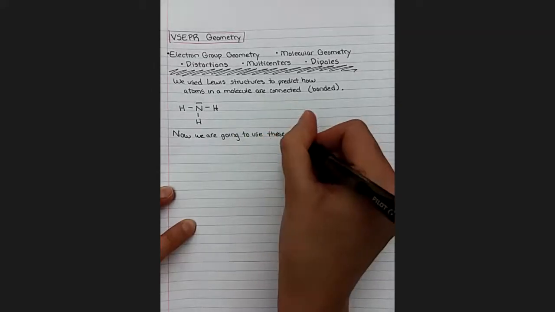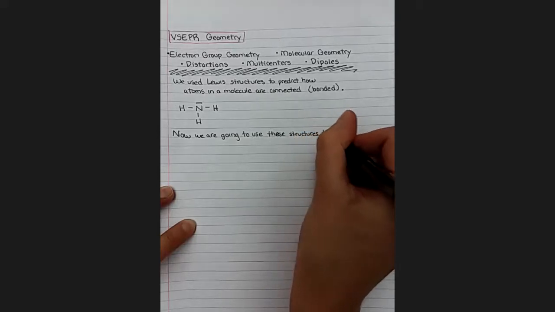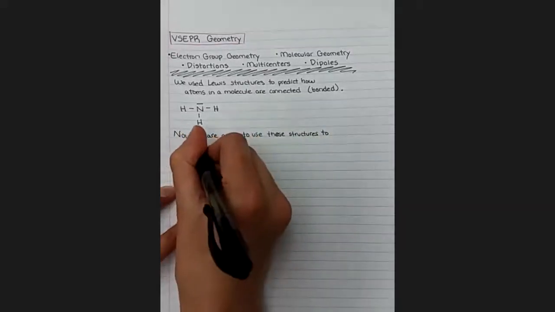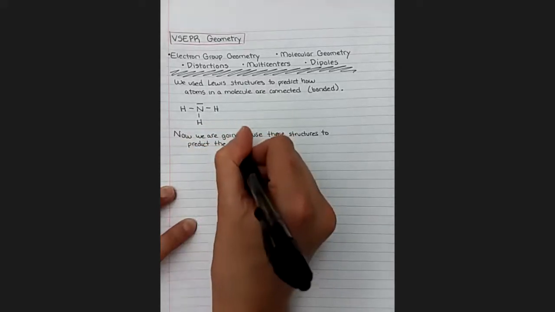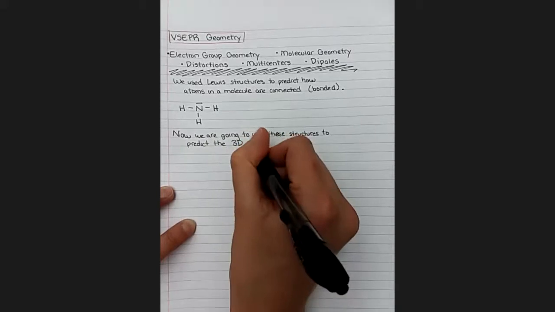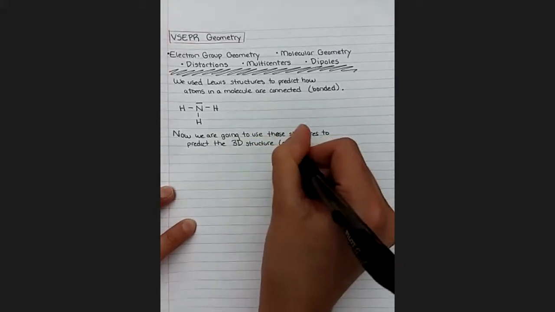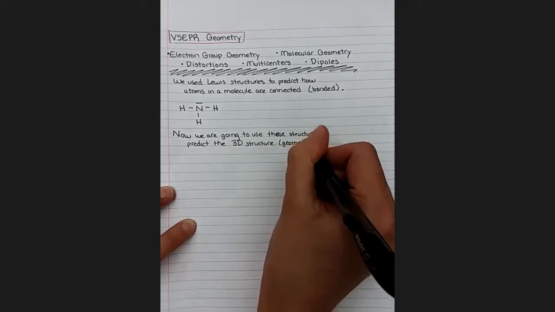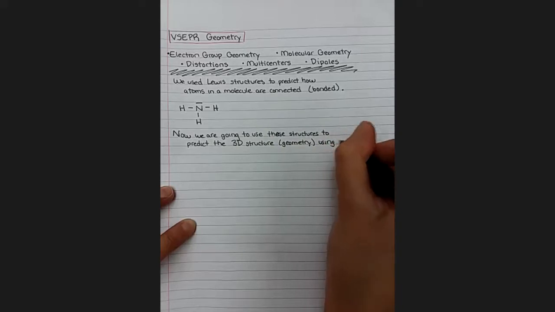So we are going to use these structures to predict the three-dimensional structure, or 3D structure. We call this 3D structure the geometry, using what's called VSEPR theory.